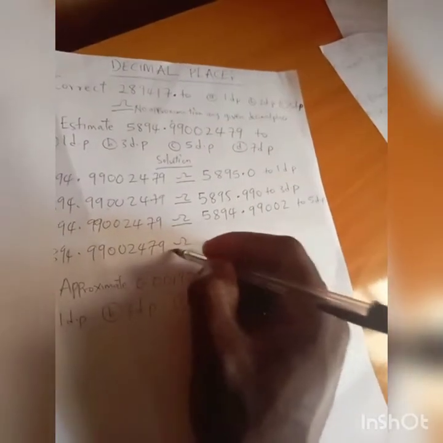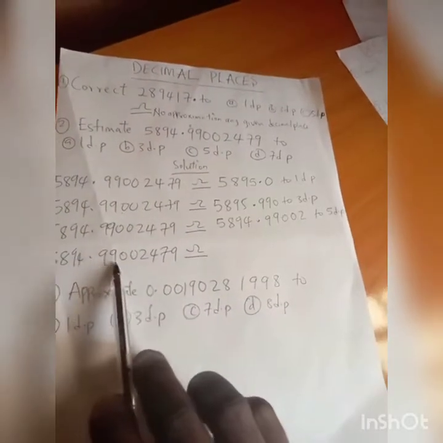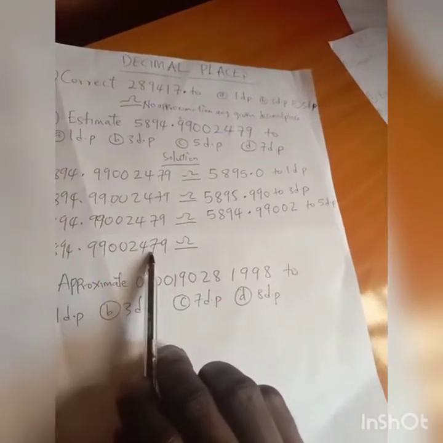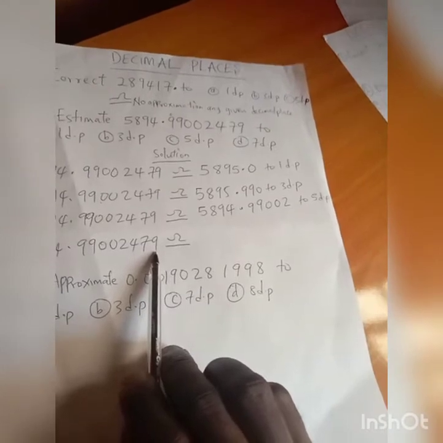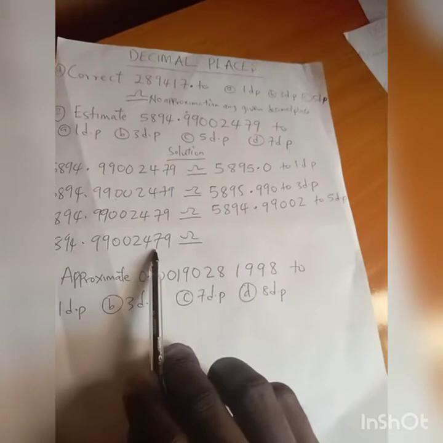Now the last one: 5894.99002479 to 7 decimal place. 1, 2, 3, 4, 5, 6, 7. Ask the next number, which is 9: are you up to 5? Yes. Call it round up, call it 1, add it to the 7 to give you 8.